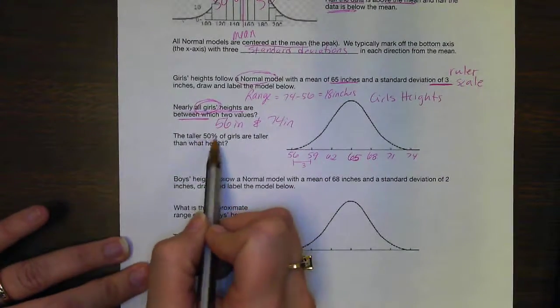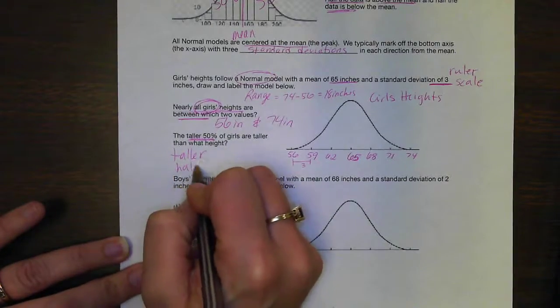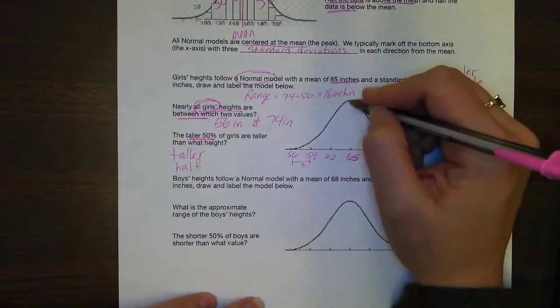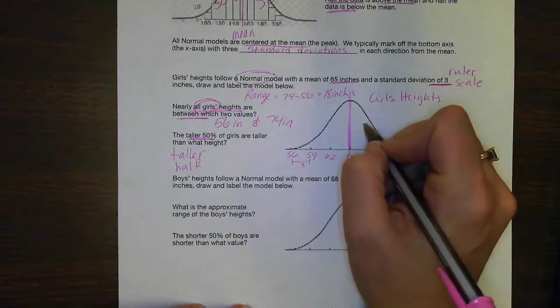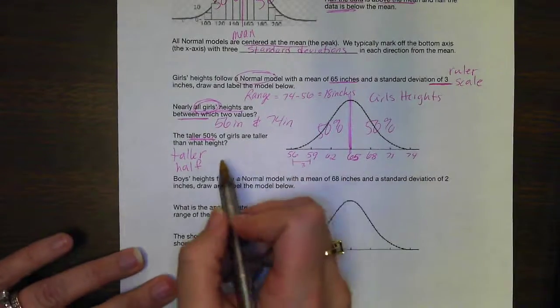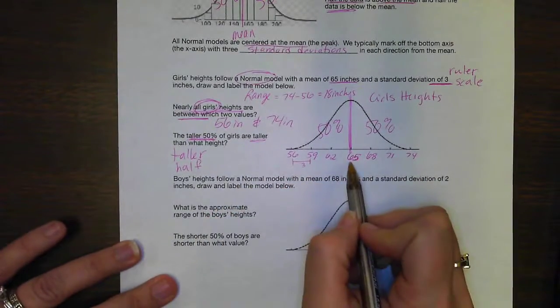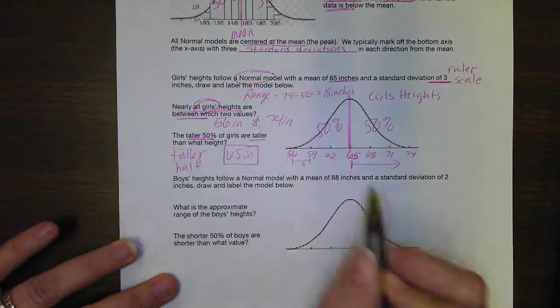The taller 50%, or the taller half of the girls, are taller than what value? What you need to know there is the mean cuts the graph into 50% on each side. So the taller 50% are all taller than 65 inches.